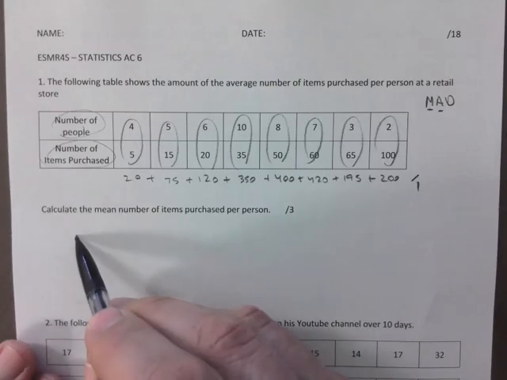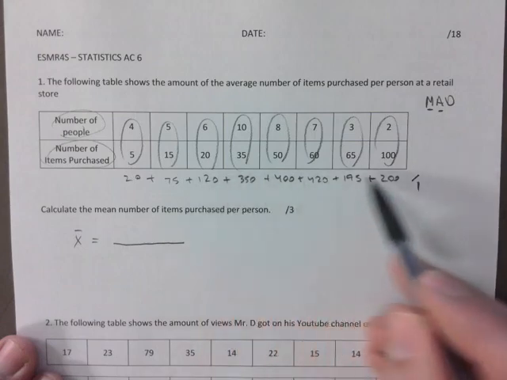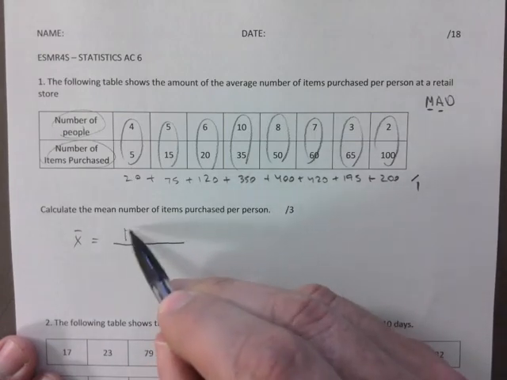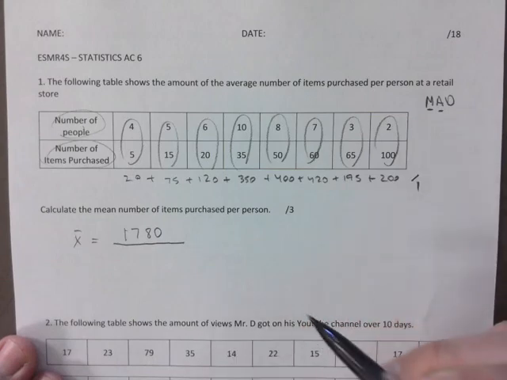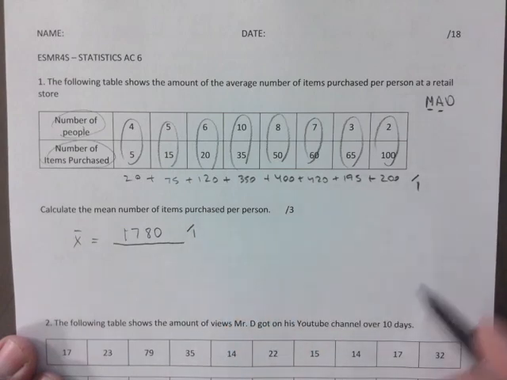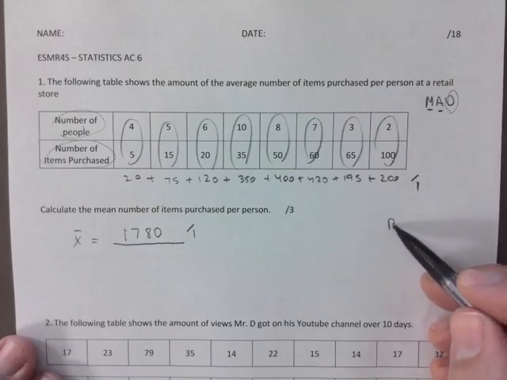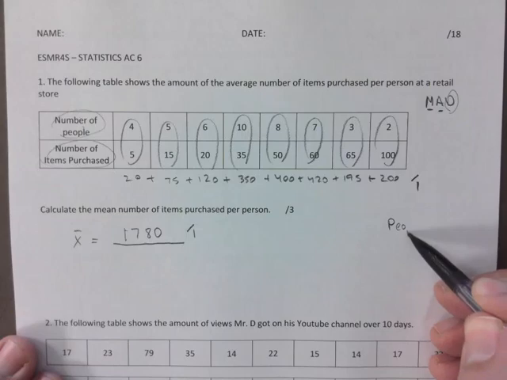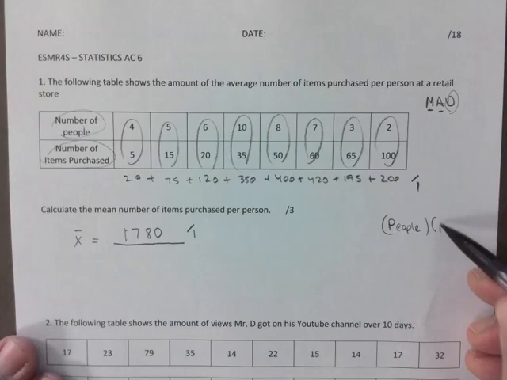multiplication, and then here we're actually going to calculate our mean. If I see that you've added this, you should get 1780 in total. And so that's going to be another mark for having the 1780 there. And the division part is the hardest part. So what are you multiplying the whole time? People multiplied by purchases, right? Items.